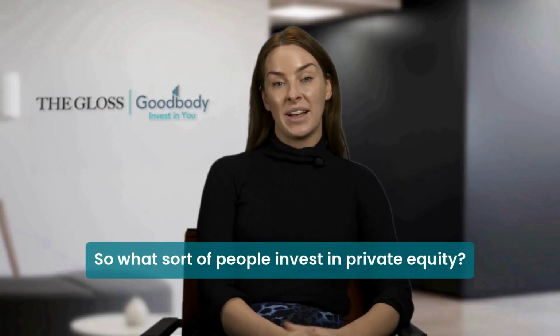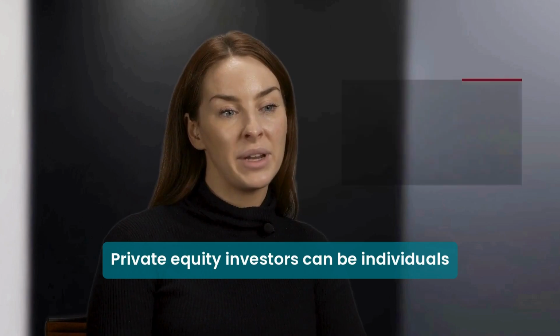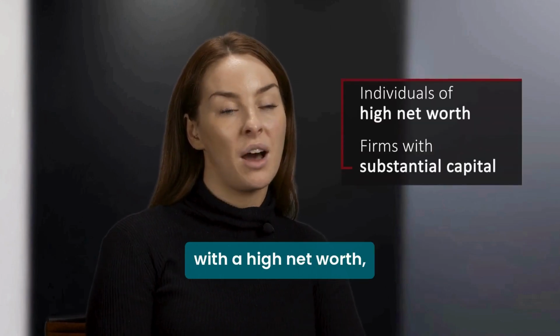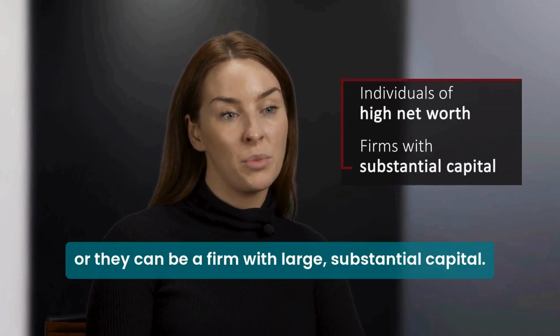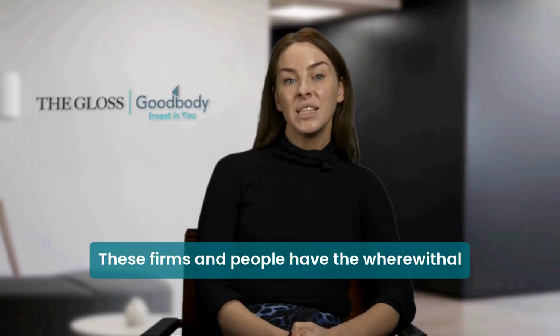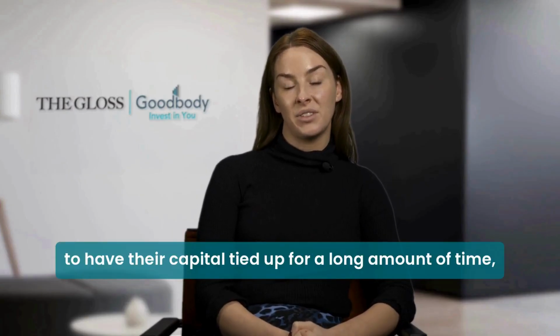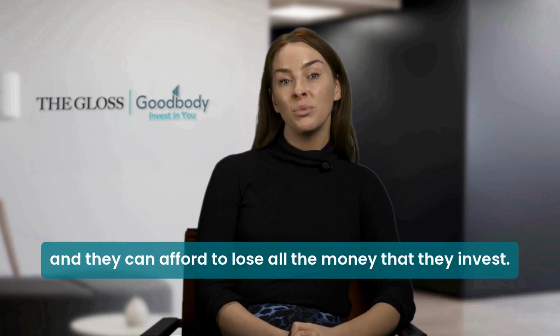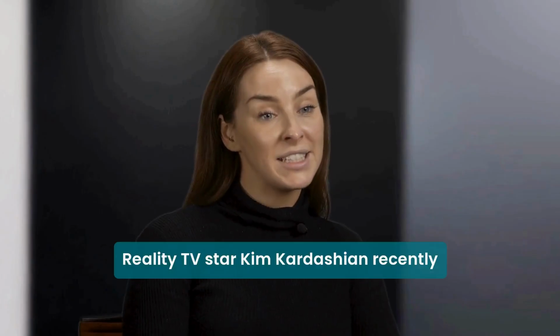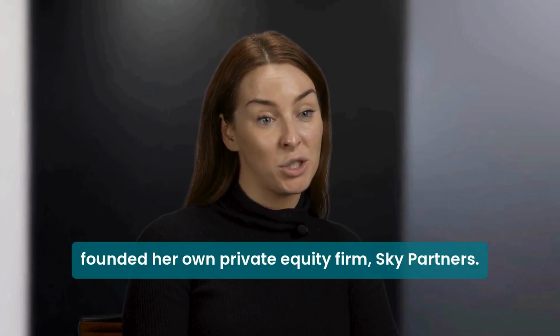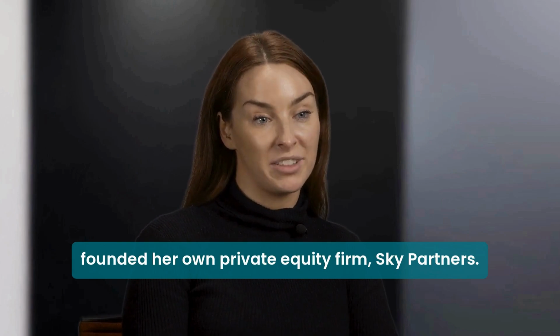So what sort of people invest in private equity? Private equity investors can be individuals with a high net worth, or they can be a firm with large substantial capital. These firms and people have the wherewithal to have their capital tied up for a long amount of time, and they can afford to lose all the money that they invest. Reality TV star Kim Kardashian recently founded her own private equity firm, SKKY Partners.